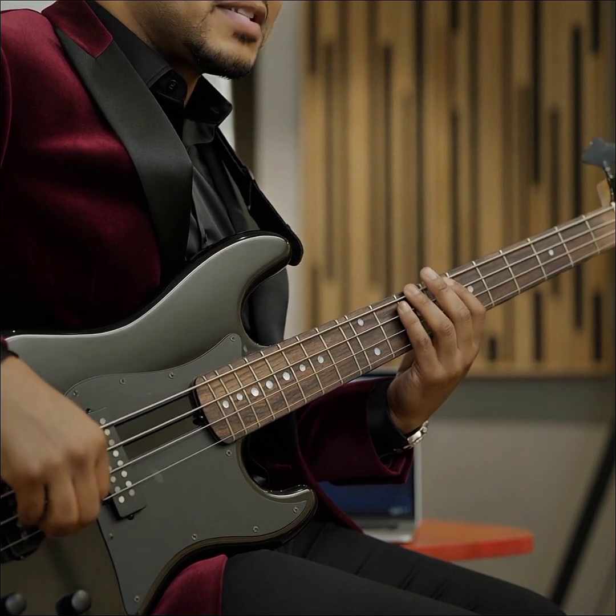The emotional quality of each mode comes from its interval structure. Developing this awareness is essential for expressive improvisation.